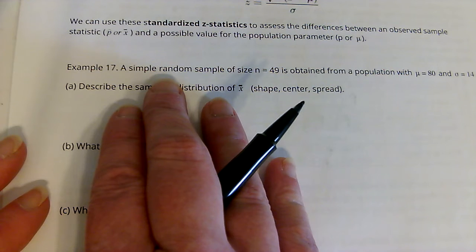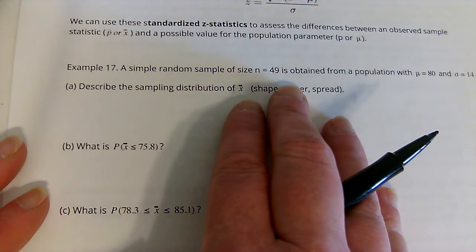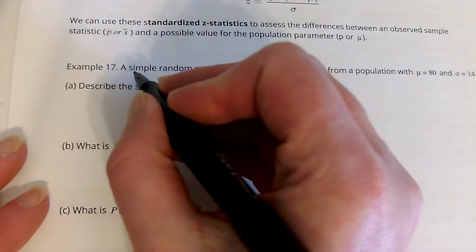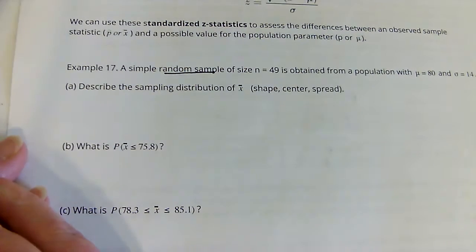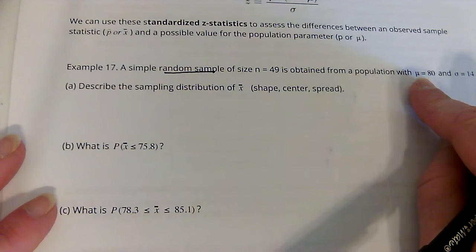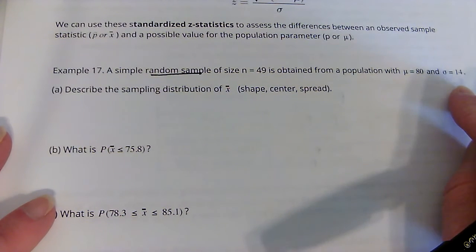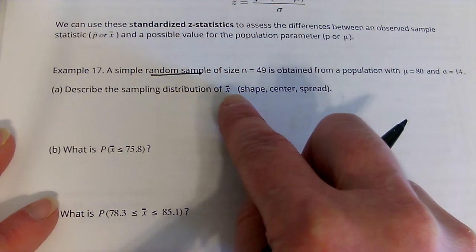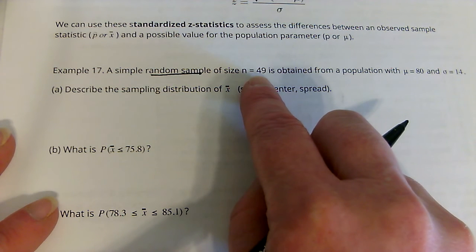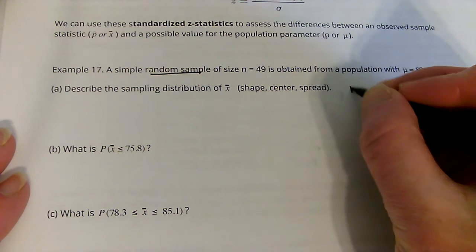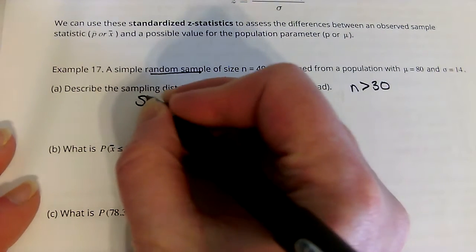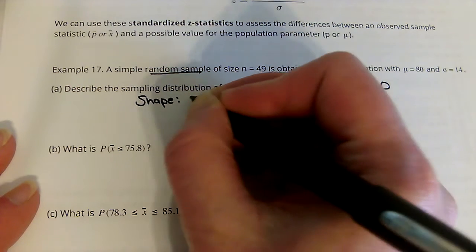So let's say we have a simple random sample of size n equals 49. Simple random sample, so it's a random sample. We need that. It's obtained from a population with a population mean of 80 and a standard deviation of 14. Describe the sampling distribution of x bar. So even though we don't know that the population is normal, n is greater than 30. So that means the shape is normal.